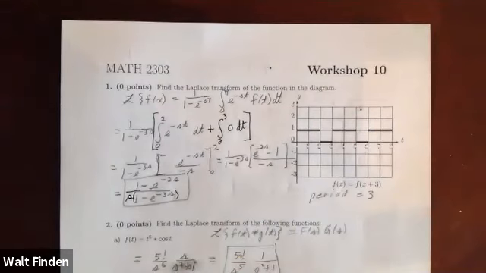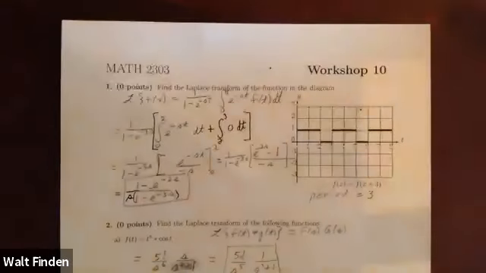So here we are, Math 2303, differential equations. This is workshop 10. And I've got some solutions. I've gone ahead and done some things here, but I'm going to explain things as we go along.